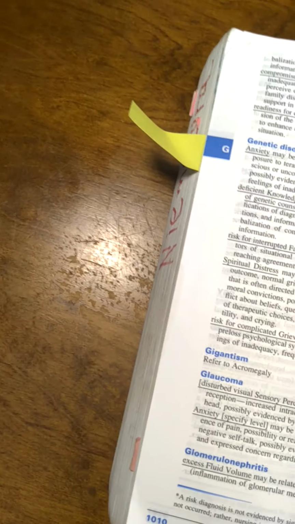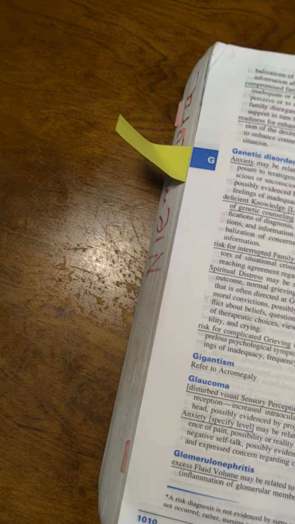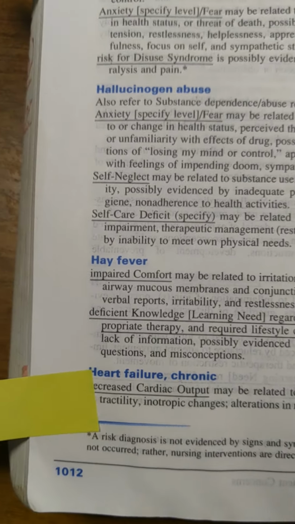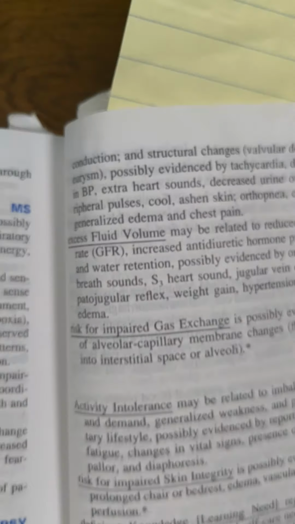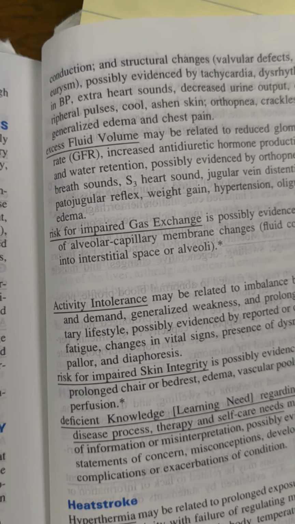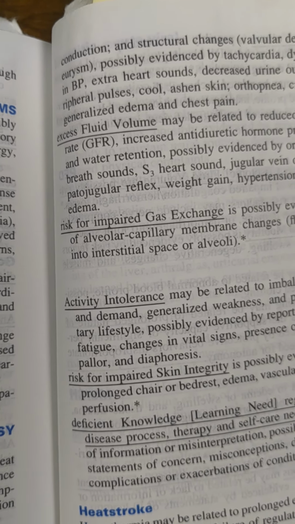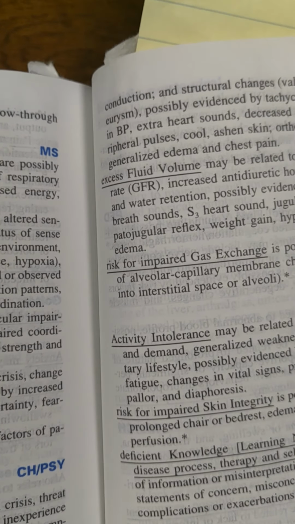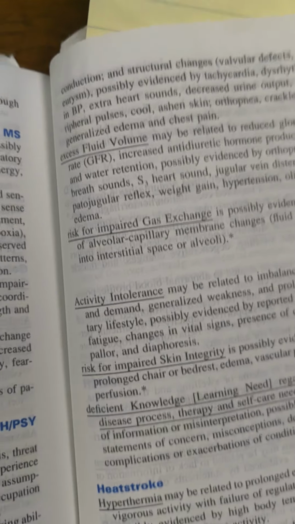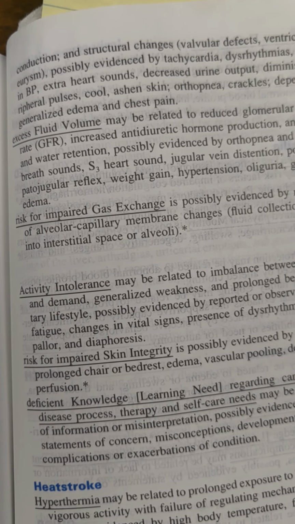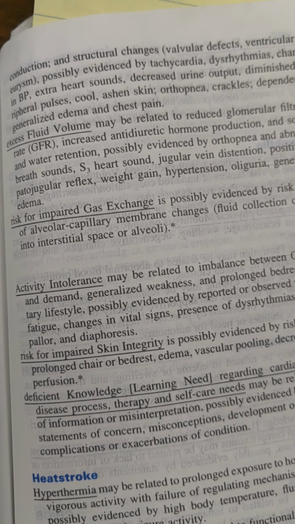The next thing to say is there is a diagnosis of people with chronic heart failure: decreased cardiac output, excess fluid volume, risk for impaired gas exchange, activity intolerance, risk for impaired skin integrity, and deficient knowledge. So this really helps you gather the entire list of possible nursing diagnoses most of the time.